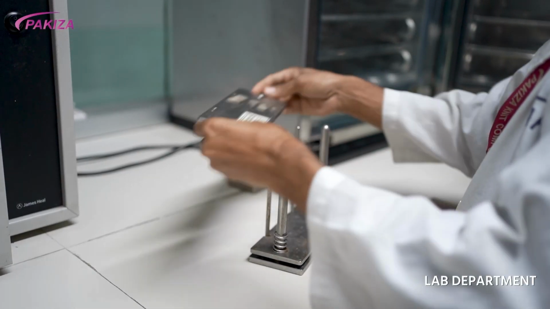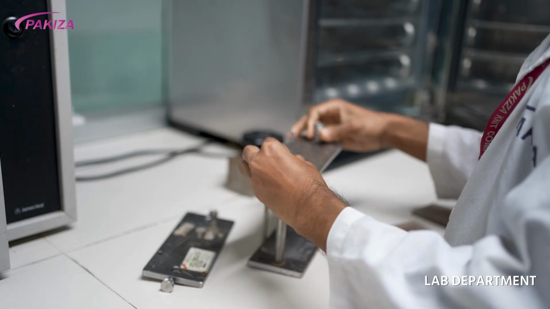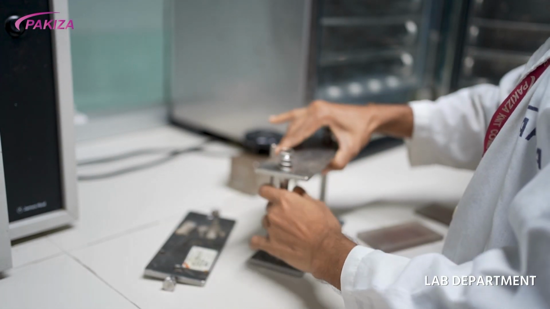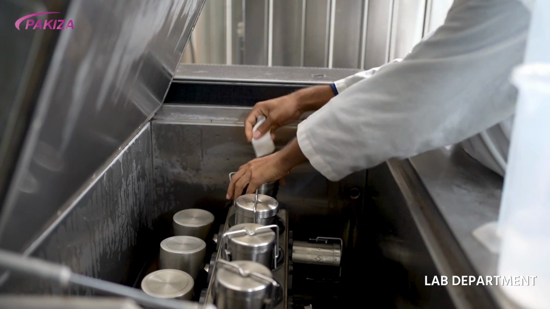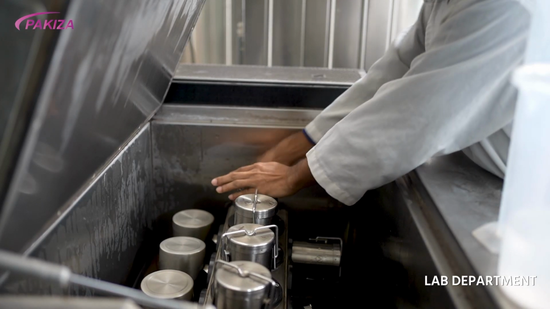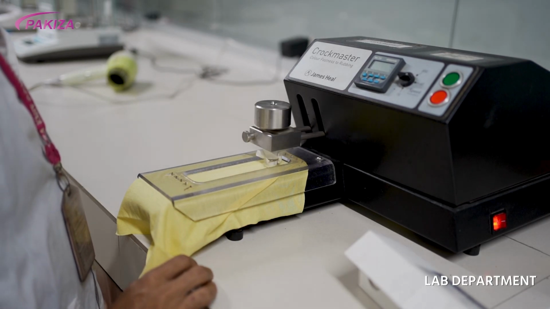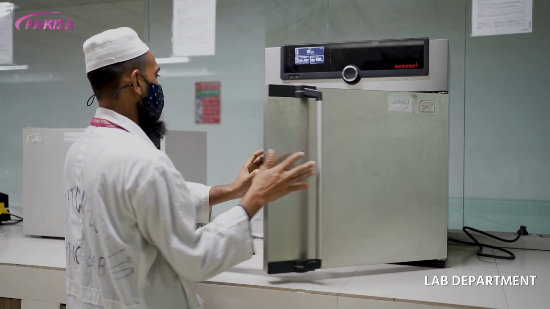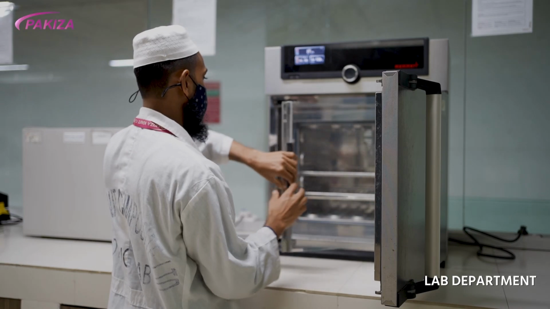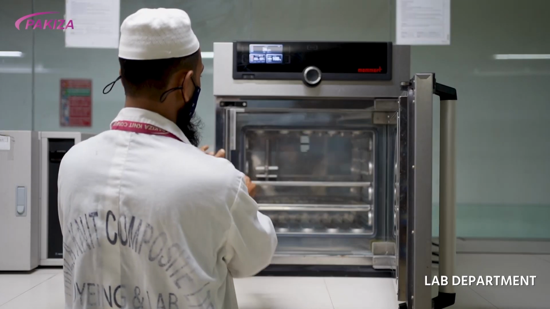This fabric is sent back to the lab for physical and chemical testing and check that buyer's requirements are met. We do the chemical tests like color fastness to washing, color fastness to water, color fastness to rubbing, phenolic yellowing, print durability, etc., as required by our buyers.